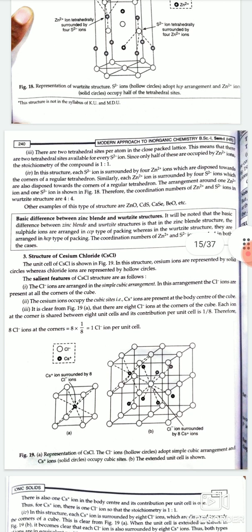Thirdly, there are two tetrahedral sites per atom in the close packed lattice. This means that there are two tetrahedral sites available for every S2- ion. Since only half of these are occupied by Zn2+ ions, the stoichiometry of the compound is 1:1.